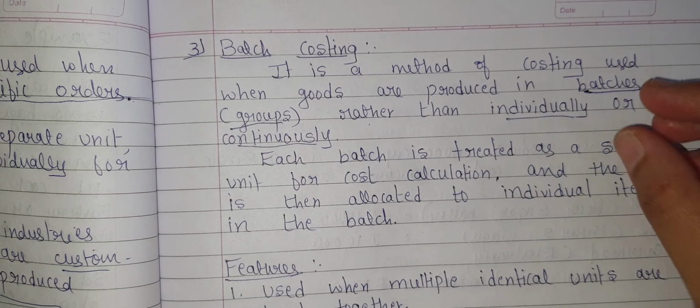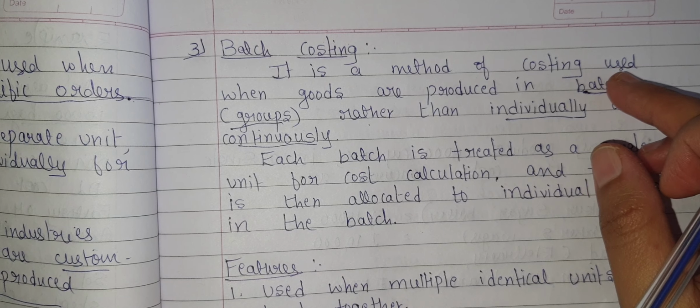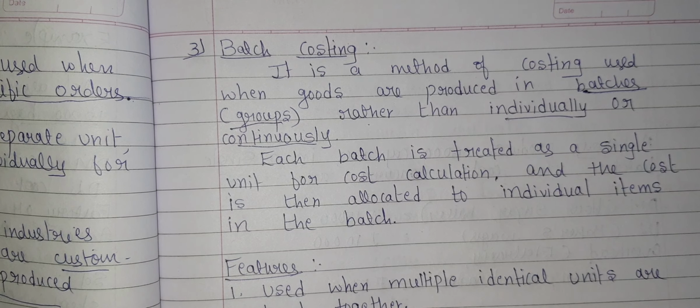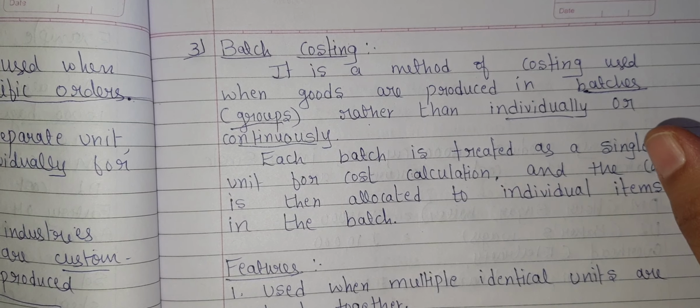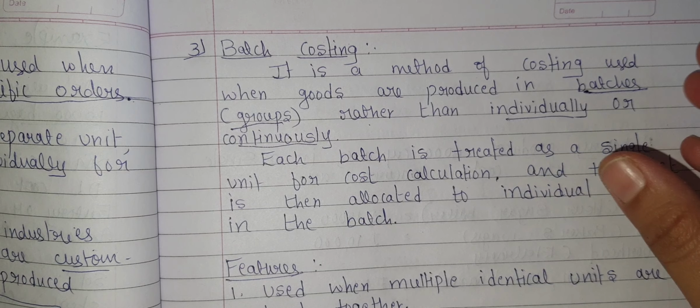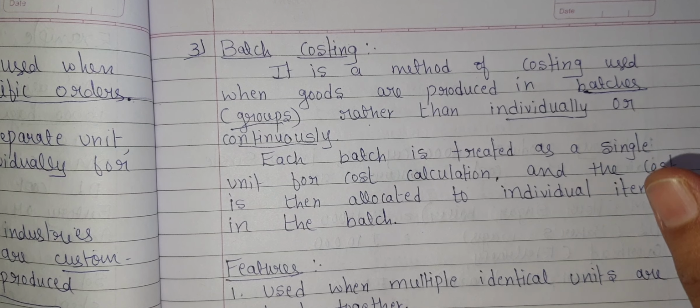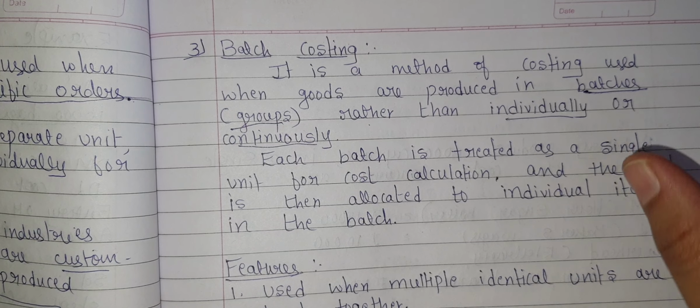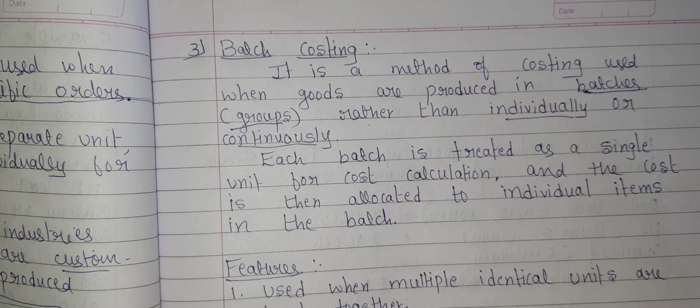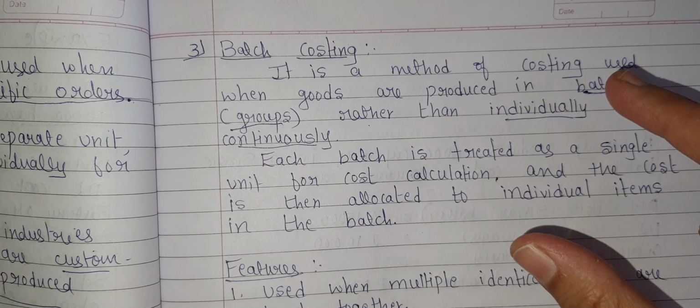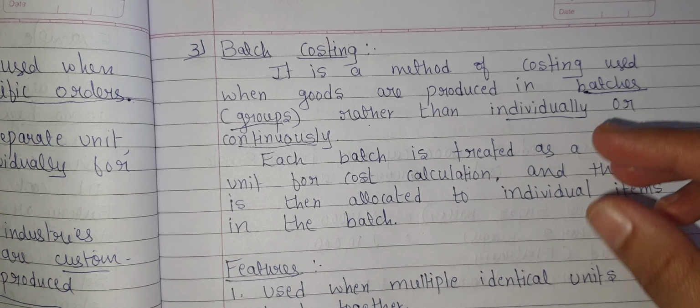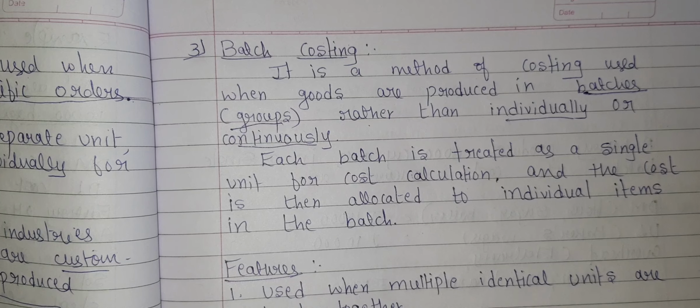When the goods are produced in batches, it means what? They will produce the same products having similar design or same material and same production process. Only the same products they will produce in batches. Clear? Rather than individually and continuously.